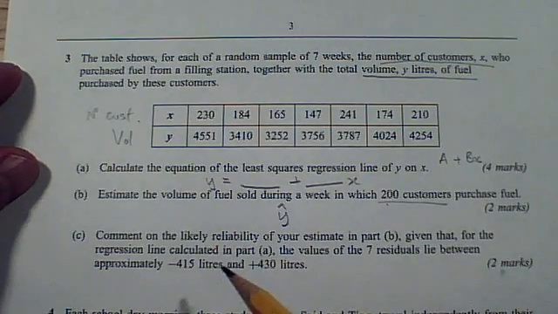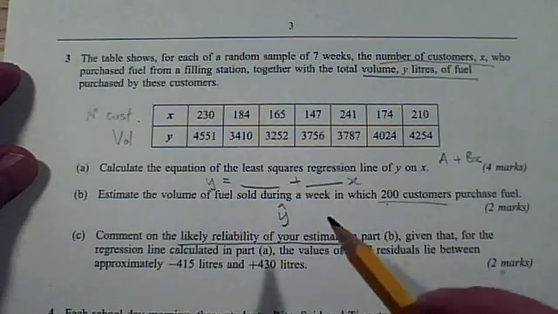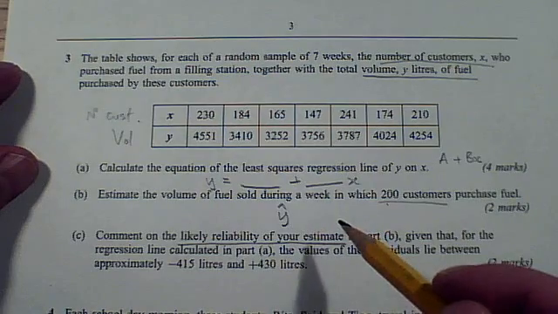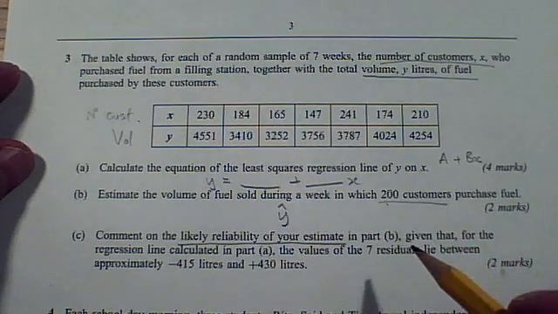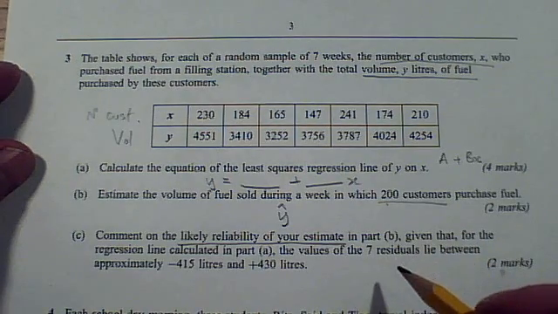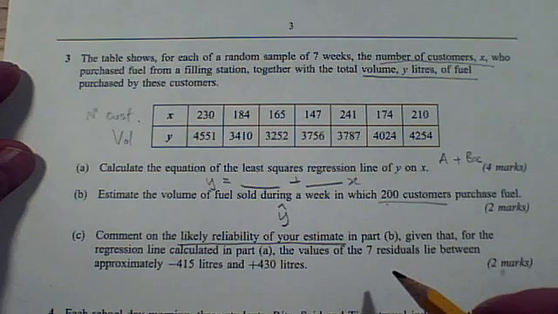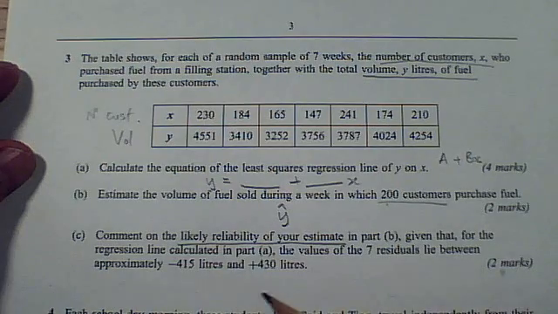And then finally in part C, we've got to comment on likely reliability of your estimate. So you've got an answer, you've got to say whether you think it's trustworthy or not. And you can actually have this either way. You can argue that it is trustworthy or that it isn't. What you can't do is try and play it somewhere down the middle or try and have it both ways at once. You've got to use the given information. We're given some information, you're supposed to use these numbers here.